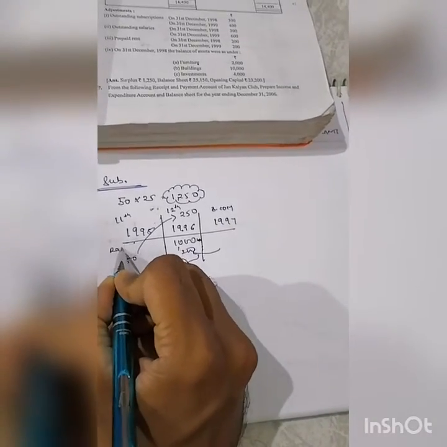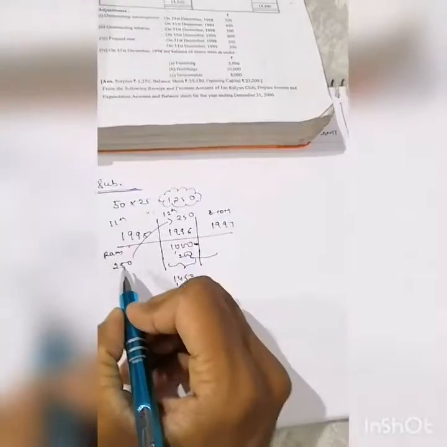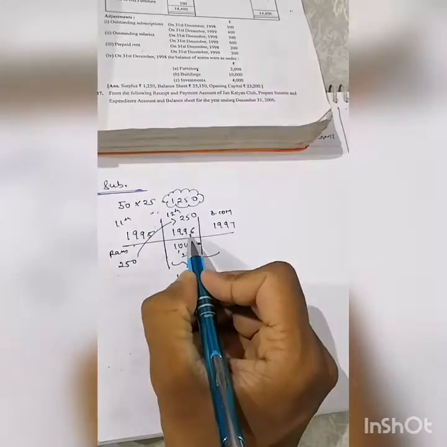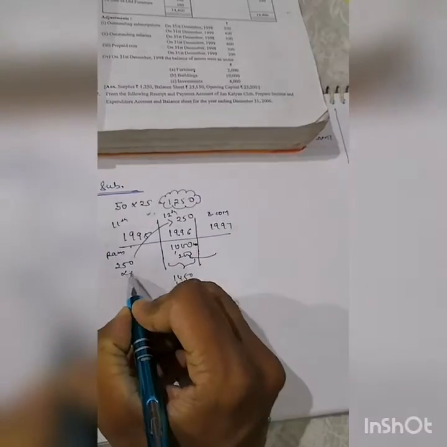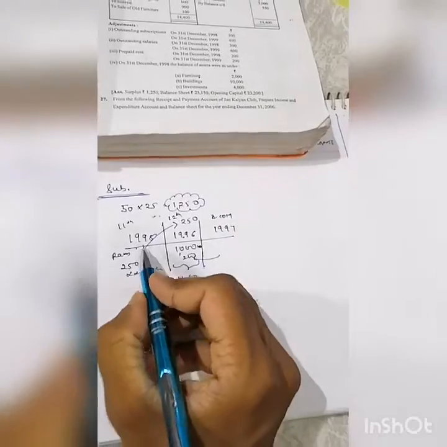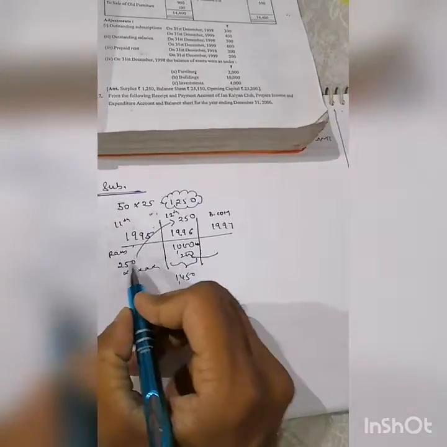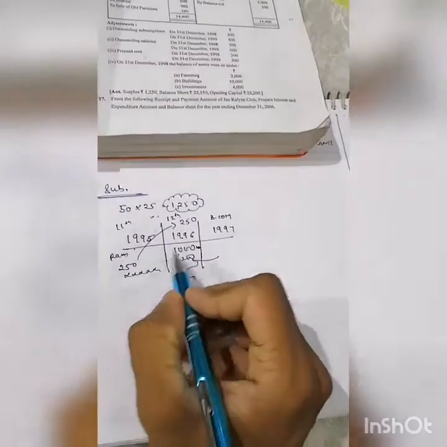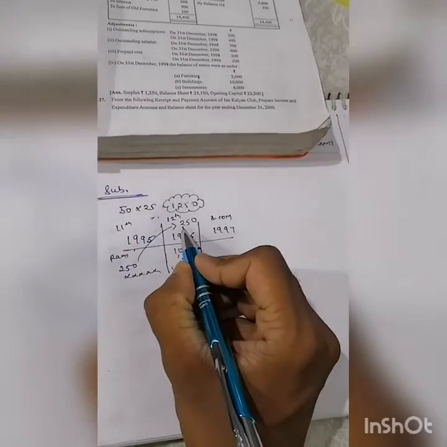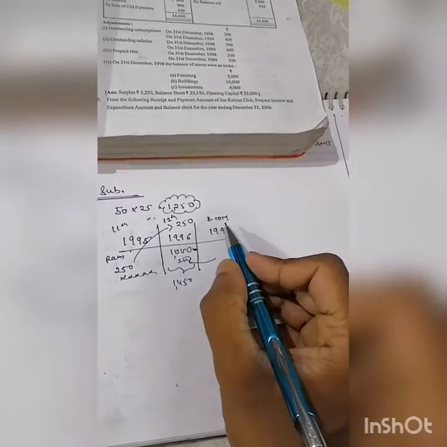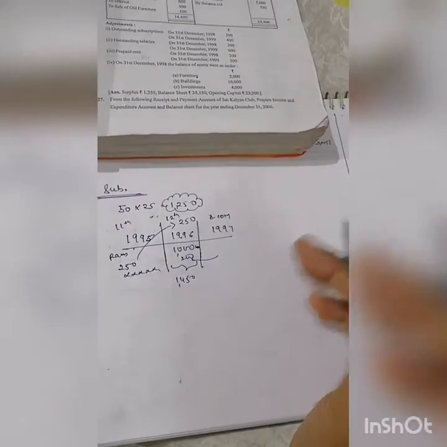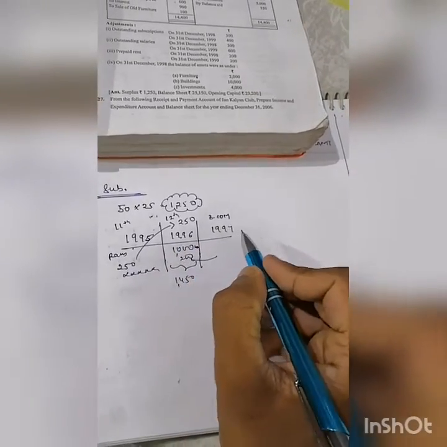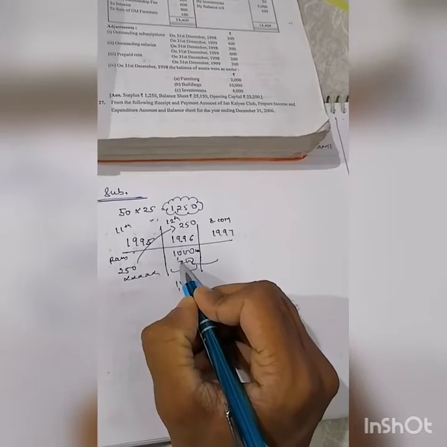Suppose Ram has given 250 fees in 1996. So it means that Ram has not given the fees in 1995, so it is the outstanding in 1995, but in 1996 he has paid 250. And suppose the advance fees: you have already paid the BCom fees in advance, which is 200.